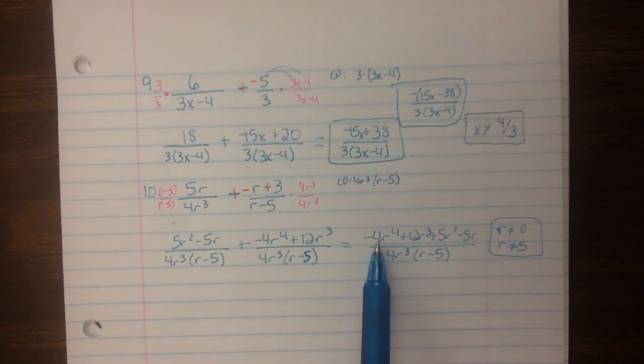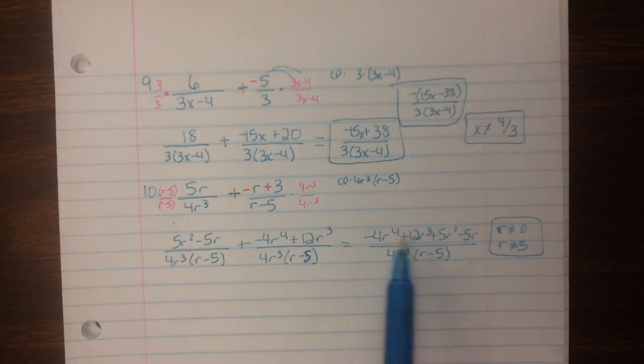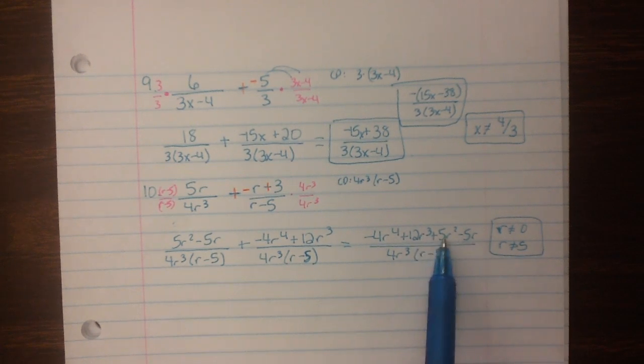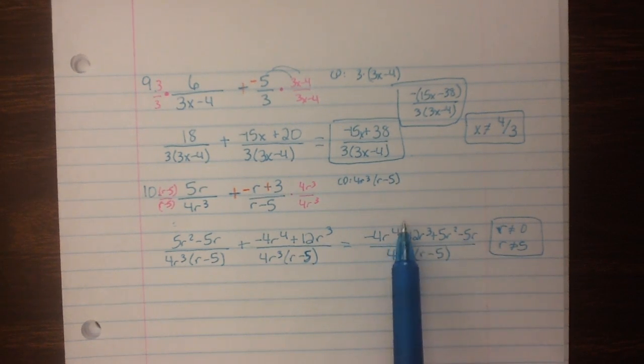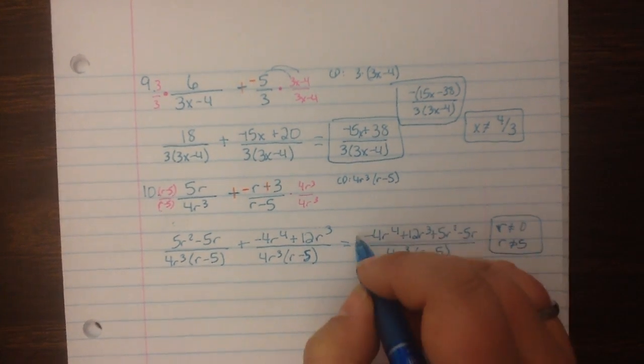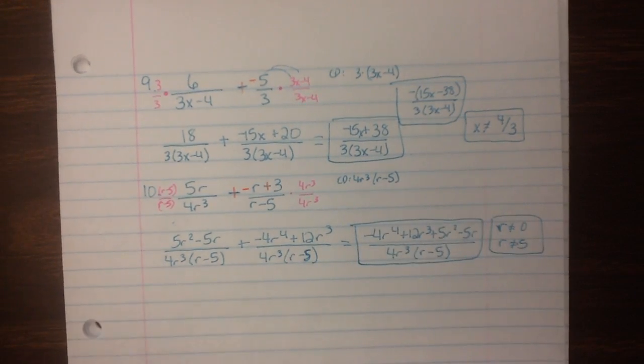And let's see if this can factor. If I take out something these two have in common, that would be a negative 4r to the third, so I'd be left with r plus 3. If I took out something these two had in common, it would just be 5r, so I'd be left with r minus 1. Well, what I'd be left with here and here don't match, so those don't factor. That doesn't factor, so that is my final answer.